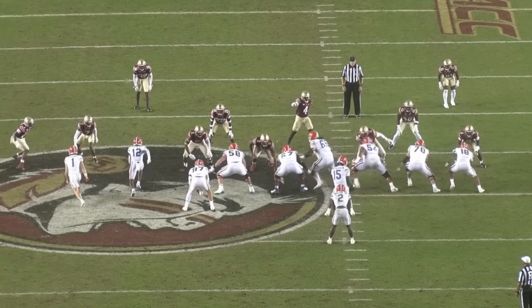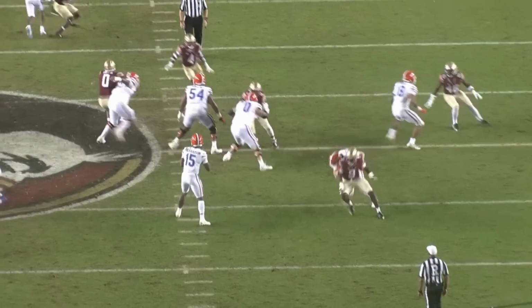But he does see it. He gets it there, right? Like, it's a good decision. No, everything is a good decision.